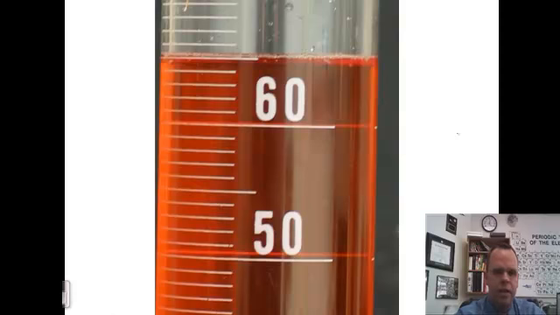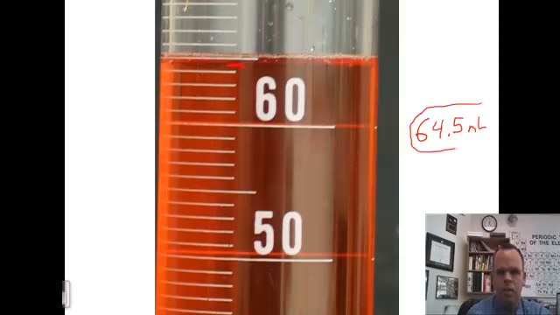Now start trying these on your own. Maybe pause it for a second, try it, and then come back to the video. So here's the meniscus line just above the 64, in between 64 and 65. So I would write 64. It's about halfway in between, so I'll estimate a 5. You may have chosen 64.6, 64.4. They would all be correct.